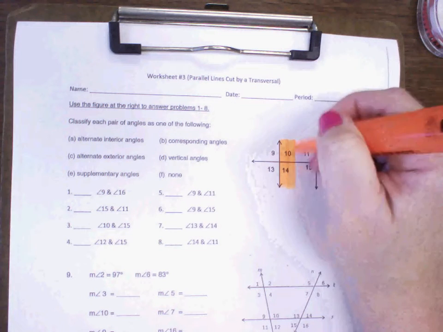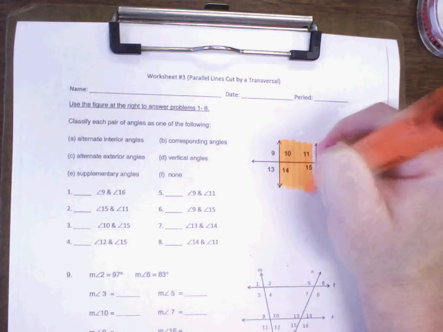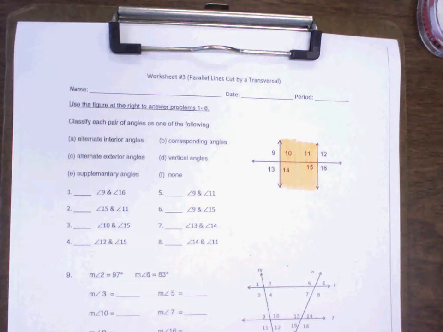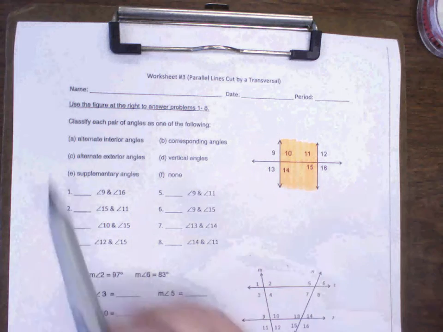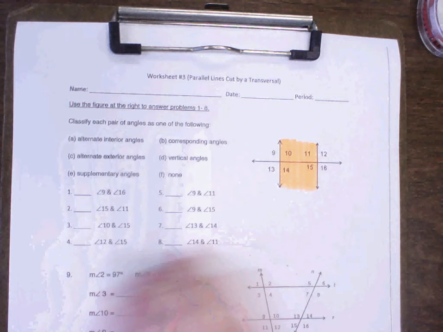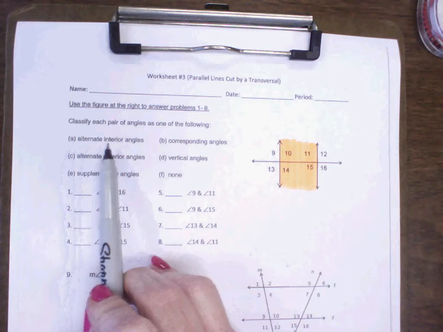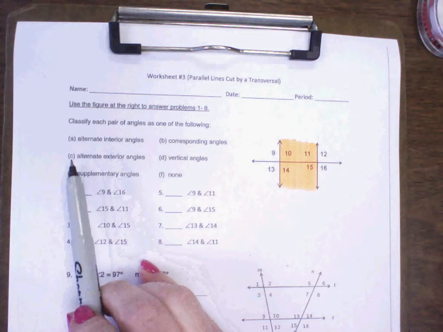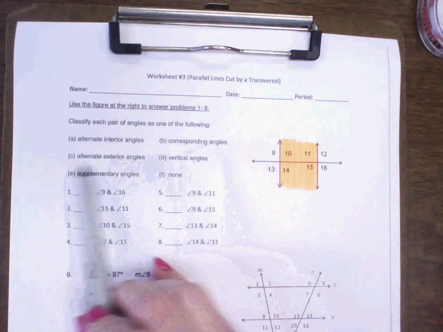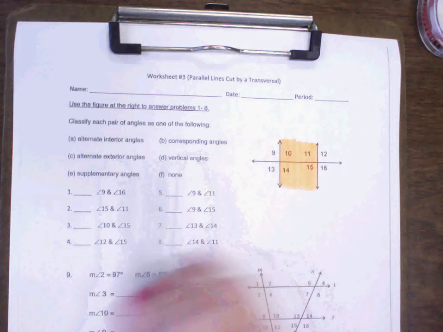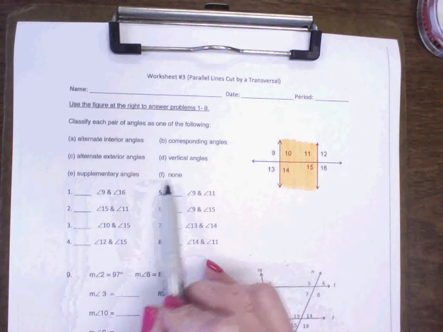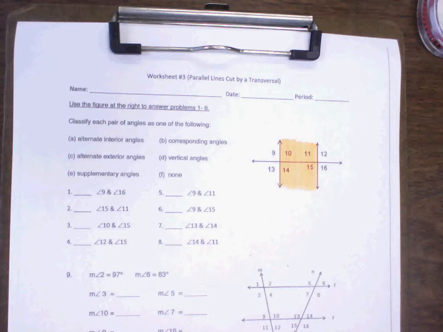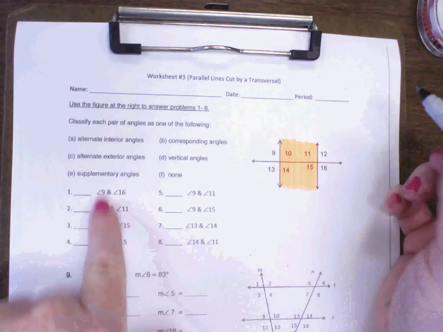All right, so let's go ahead and highlight inside the parallel lines. And we're going to classify each pair of angles as one of the following. We're going to use A for alternate interior angles, B for corresponding, C for alternate exteriors, D for verticals, E for supplementary, and F for none.